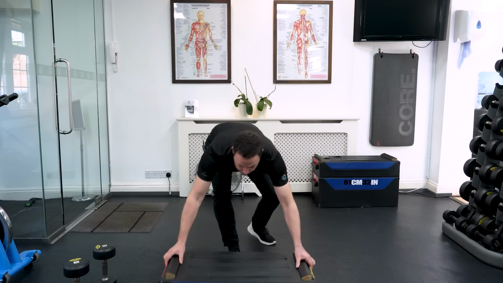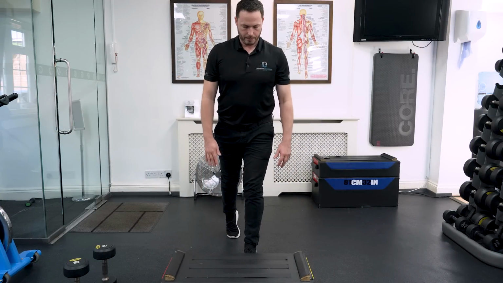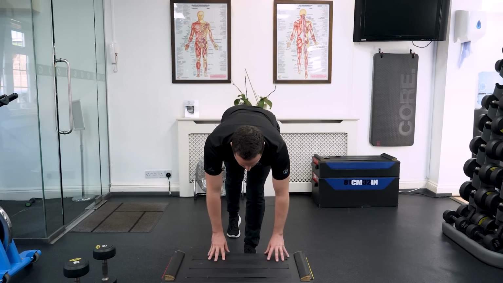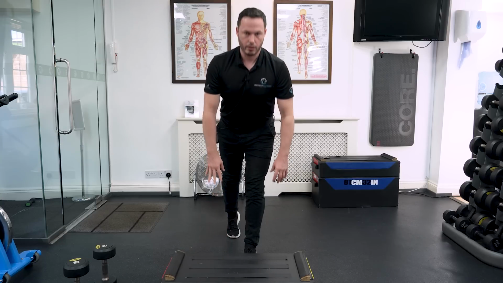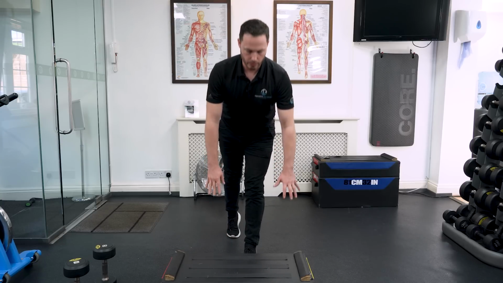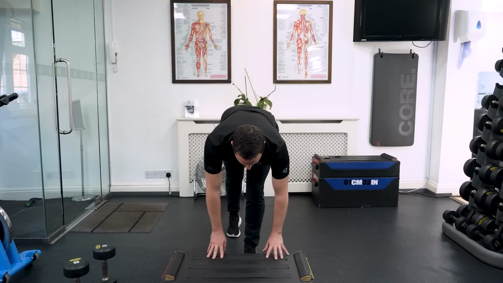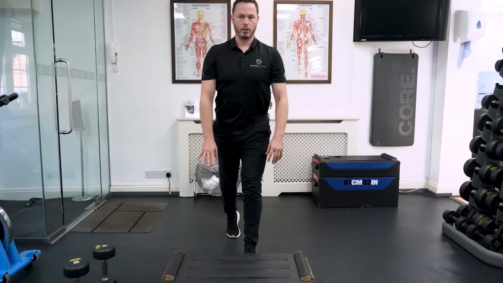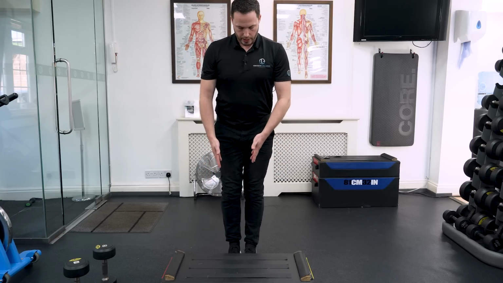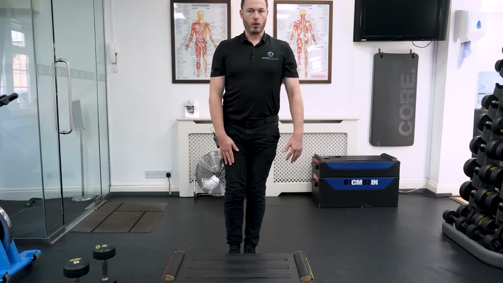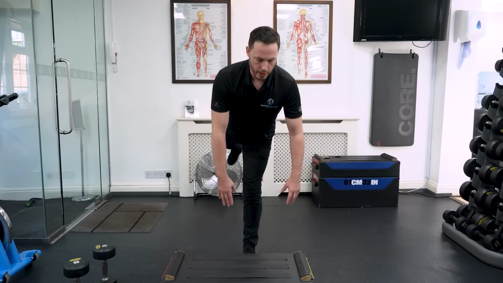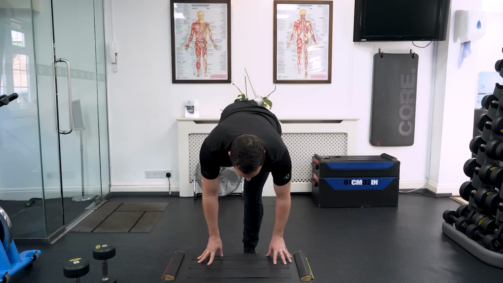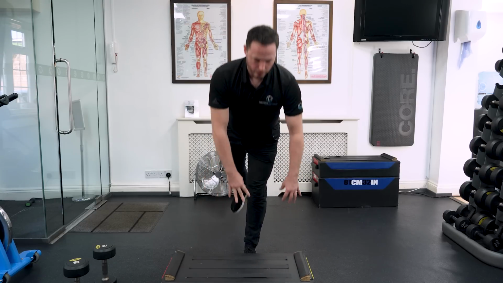So from the front, take one foot back, lean forwards, touch the step, and come back up. Again, come down, touch the step, keeping your back straight, and come back up. And the next variation from there is to take your foot off the floor, take this leg far back as you can, come down, touch the floor, or touch the step, and then come back up.